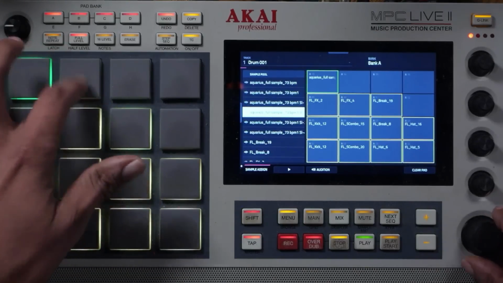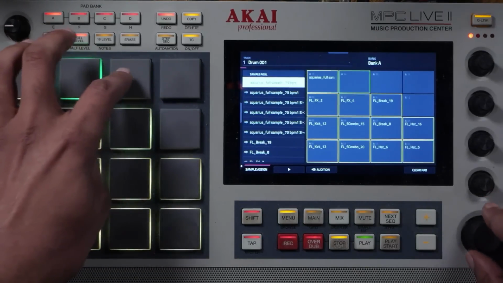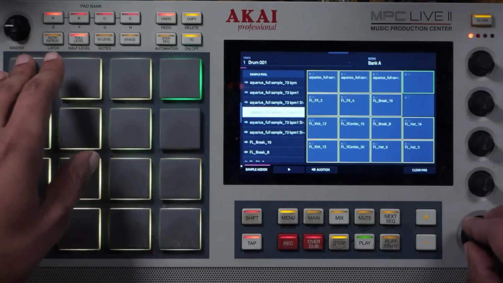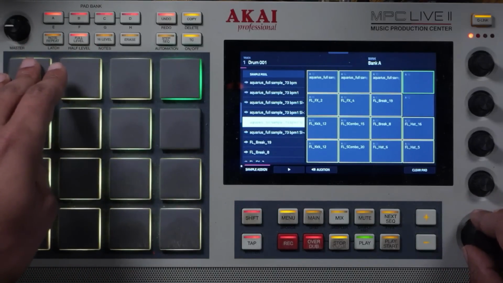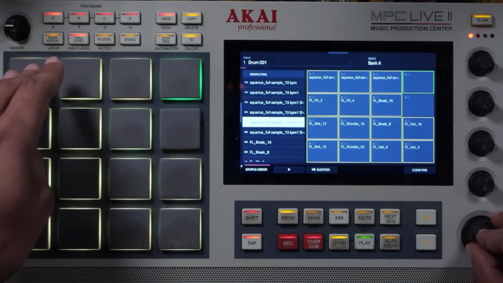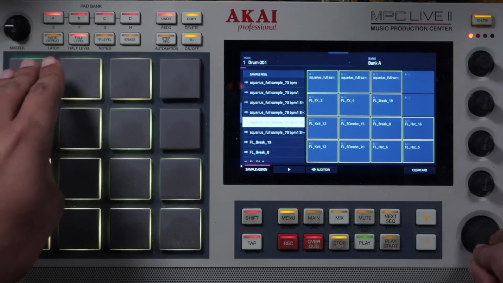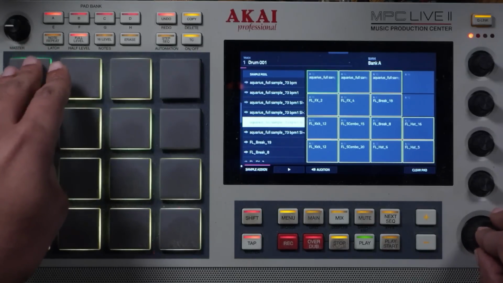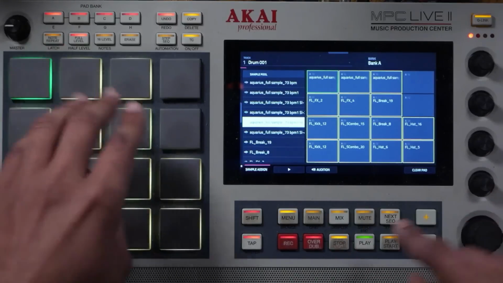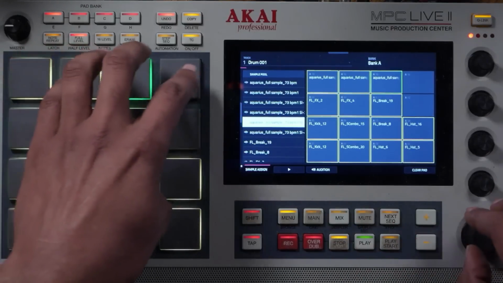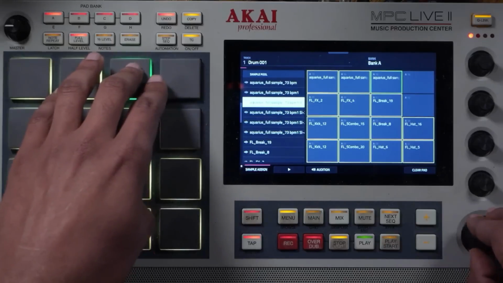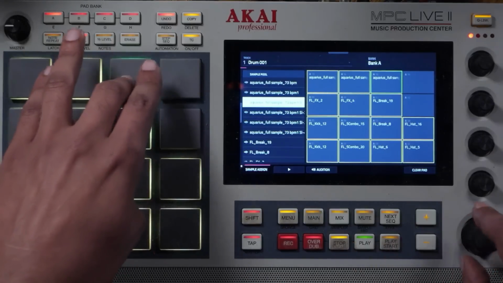Boom, boom. And keep in mind, you can put them in any order that you want because they're your chops, right? So I'm going to put this chop right here. And then I'll put the first chop right here.